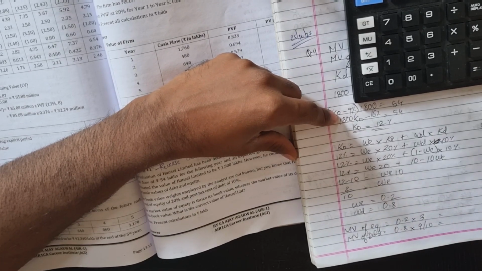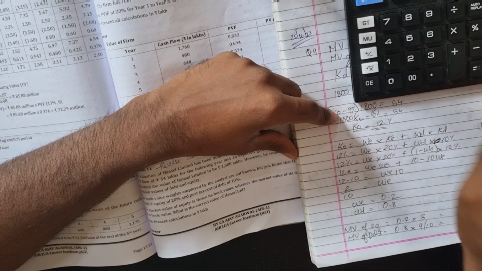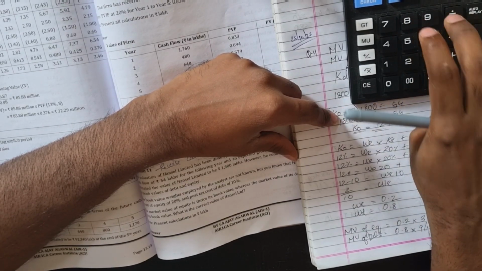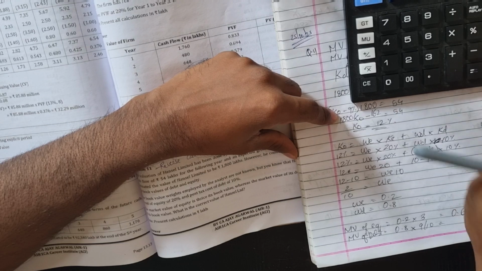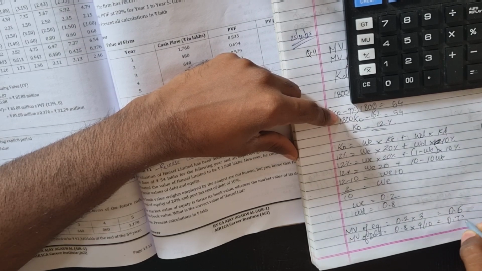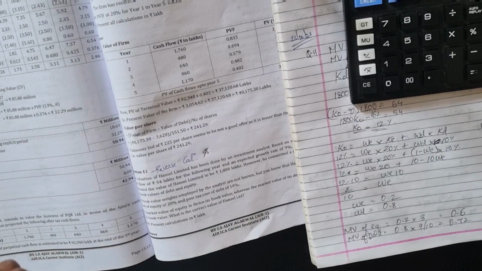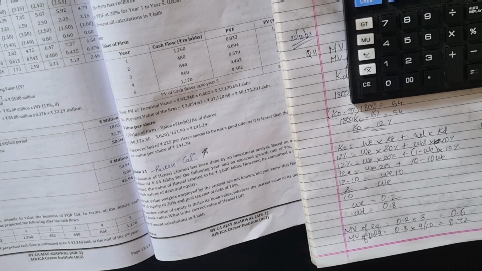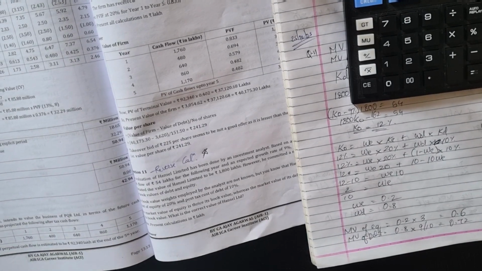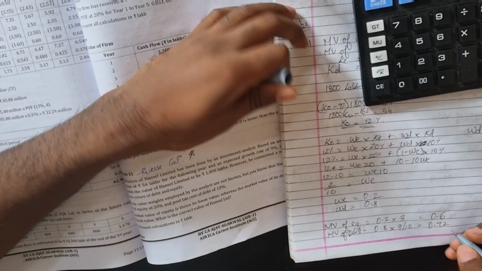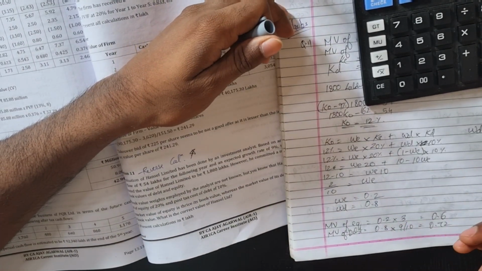So 0.2 into 3 is 0.6, and 0.8 into 9 by 10 is equal to 0.72. So this is my market value. Now I'll have to multiply it with KO.